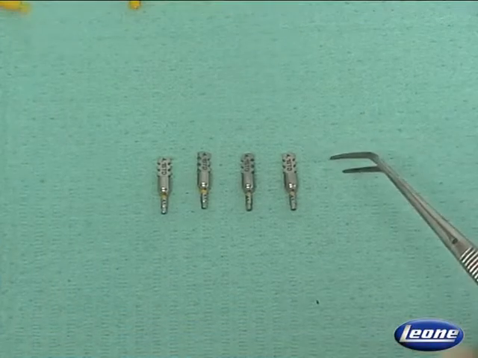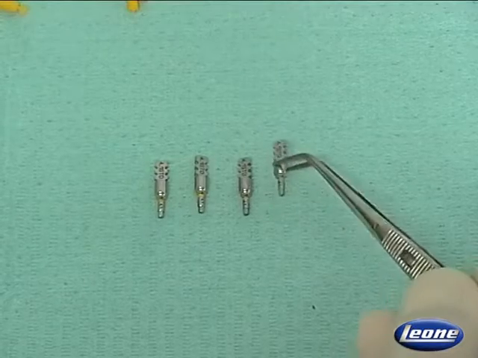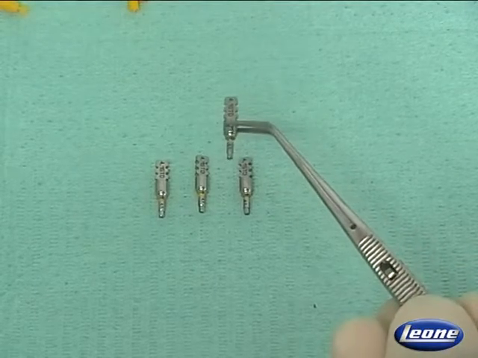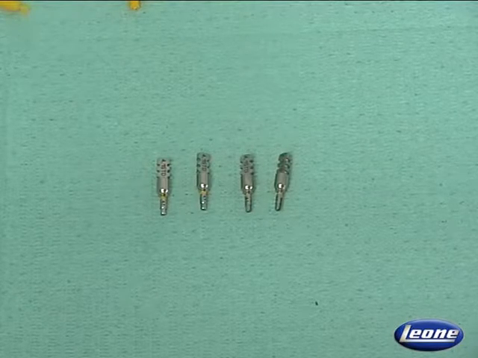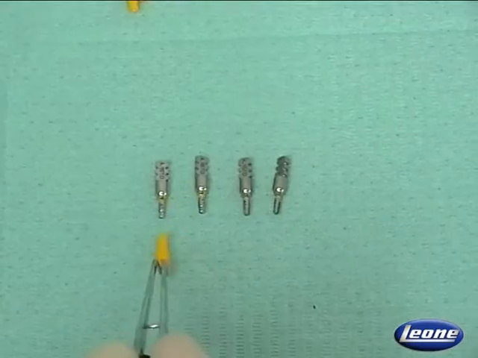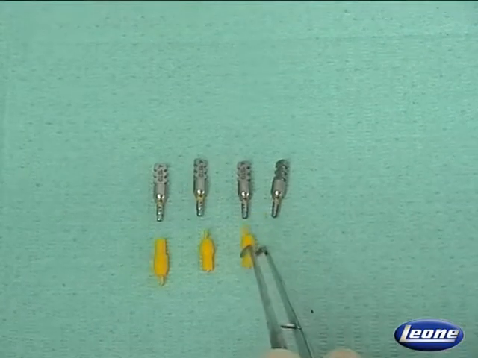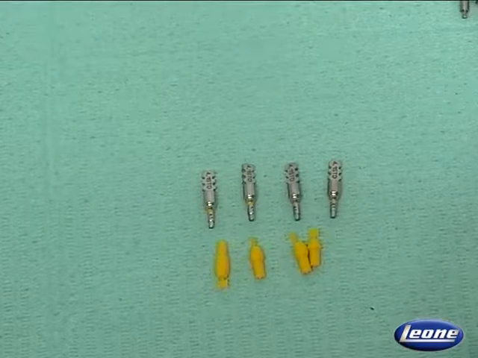Two weeks ago, I took an impression with these 4 standard transfers, acquiring the position of the 4 osseointegrated implants. My technician has poured up a dental cast in order to choose the appropriate abutments with the help of these try-in abutments.